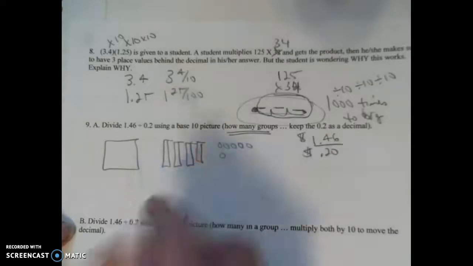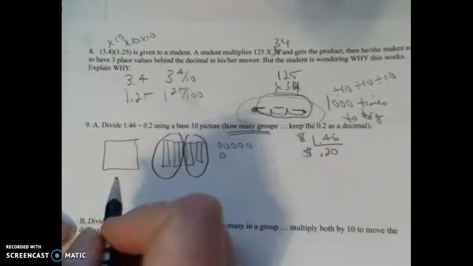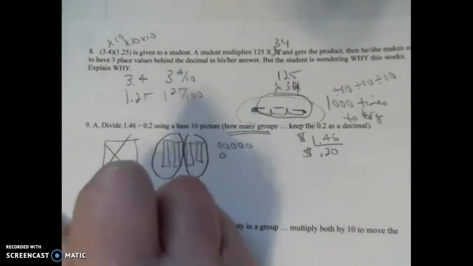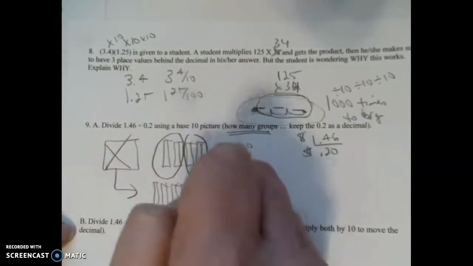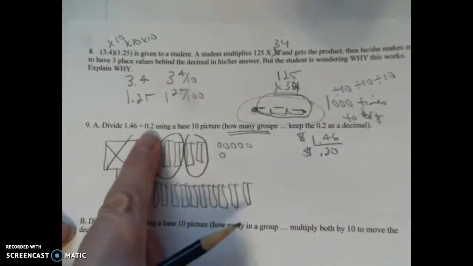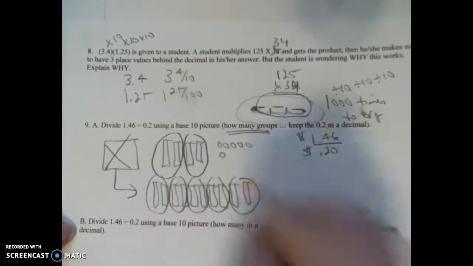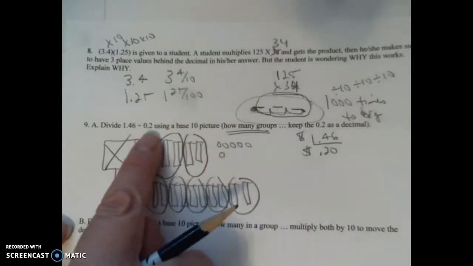So basically, this would pay for one group, this would pay for one group. Let's see, I don't have enough here. So maybe I'm going to ungroup this guy into 1, 2, 3, 4, 5, 6, 7, 8, 9, 10. And it takes 2 longs to make a group. So there's 1 group, 2 groups, 3 groups, 4 groups, 5 groups. All right, and then here, I don't have enough to make a full group, all right?